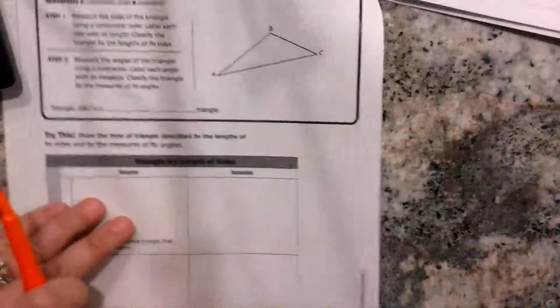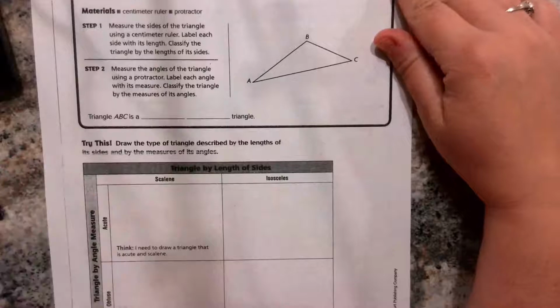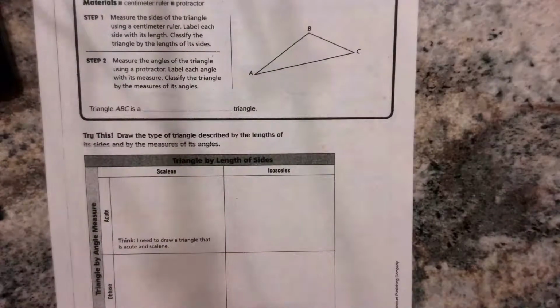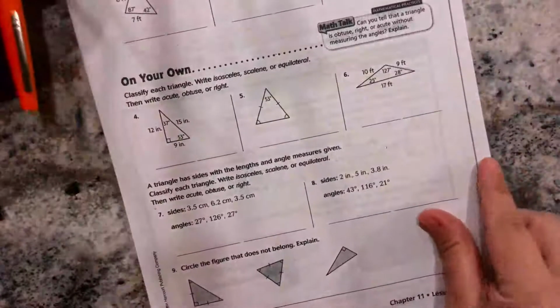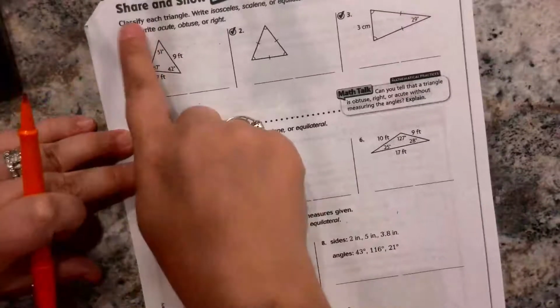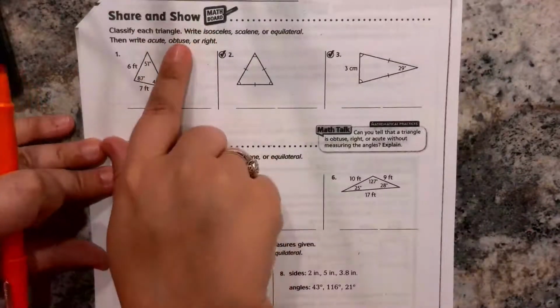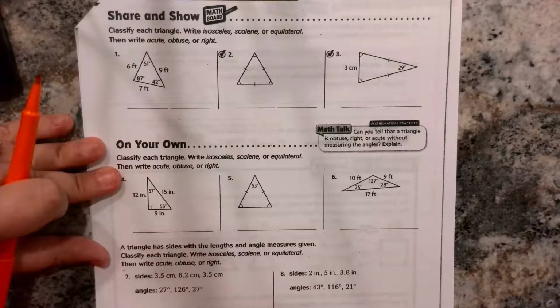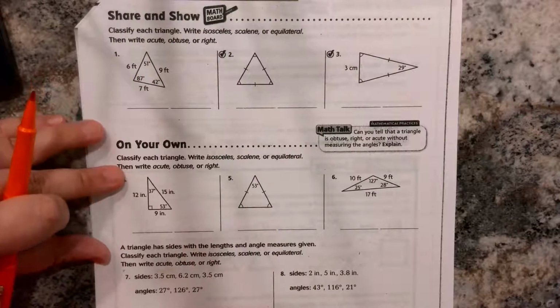Alright, boys and girls, we're going to flip the page. And this page has some activities that we don't have materials for, so we're not going to do it. And then flip to the next page. And we're going to do some of the share and show here and talk about these different types of triangles. And then I'm going to leave you on your own for some of it.